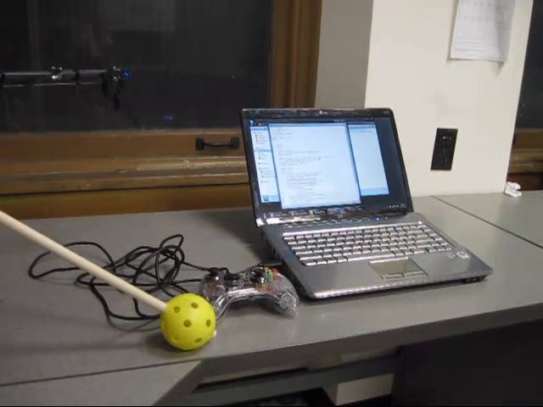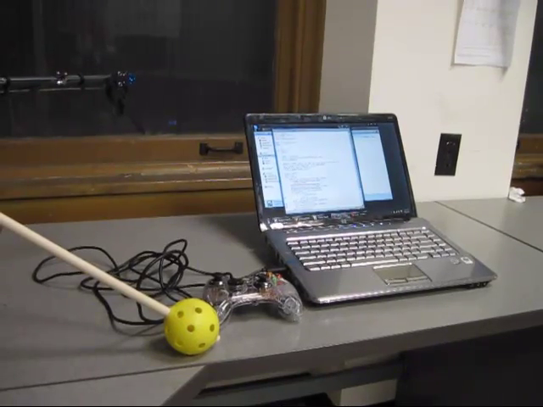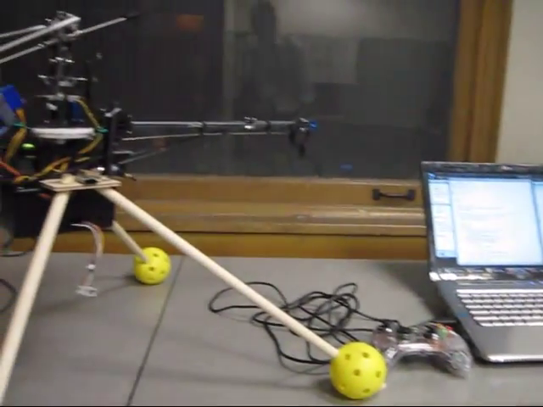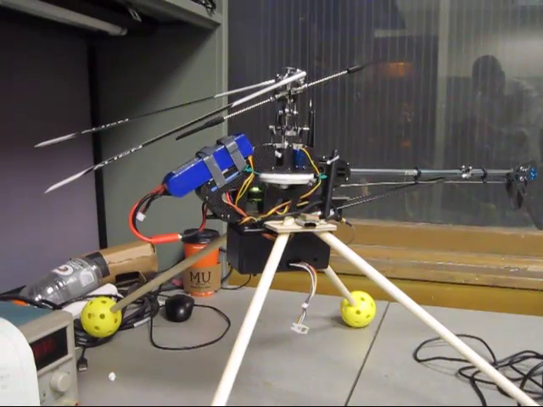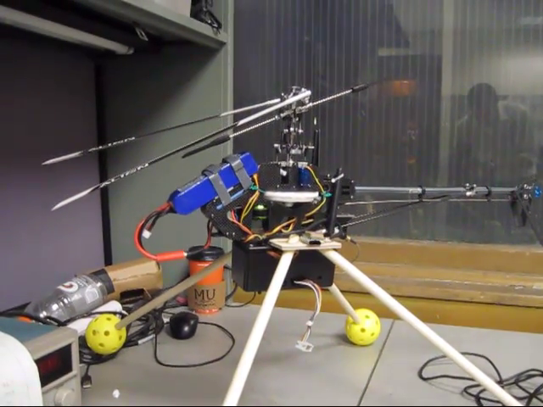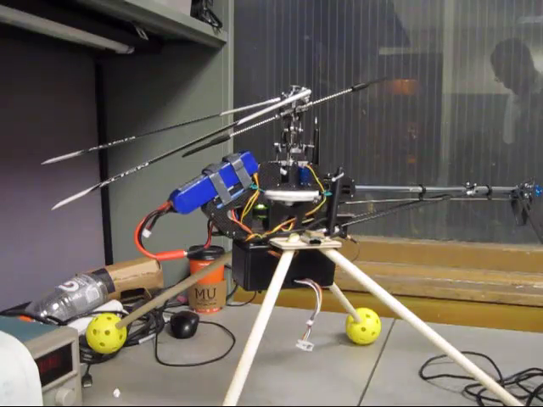Here is the entire Maverick setup. We have the operator station and controller, and the MAV itself. Now before we even connect, let's take a look at the control algorithm.